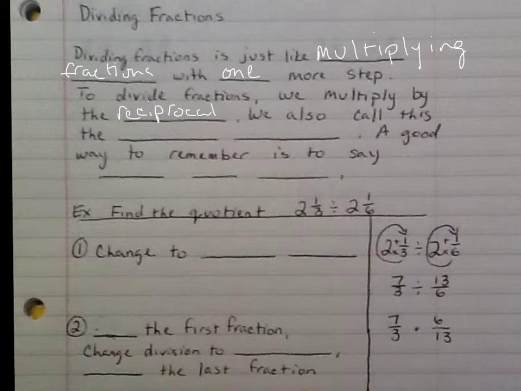Okay, reciprocal means when you have a fraction, you flip it upside down. So the denominator is now the numerator, and the numerator is now the denominator. We also call this, and this is the mathematical term for it, the multiplicative inverse. Multiplicative inverse. And that just basically means what you multiply by the opposite. So you multiply by the reciprocal.